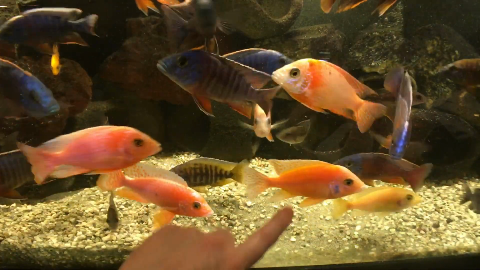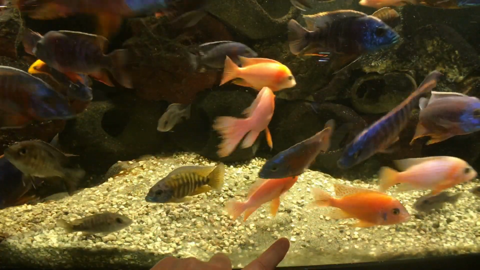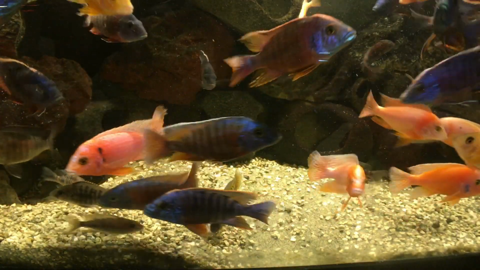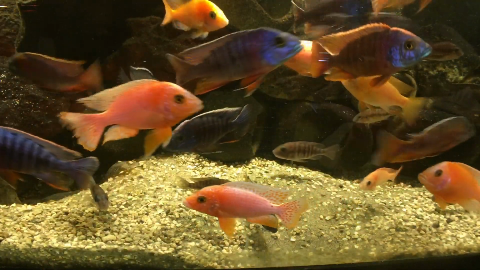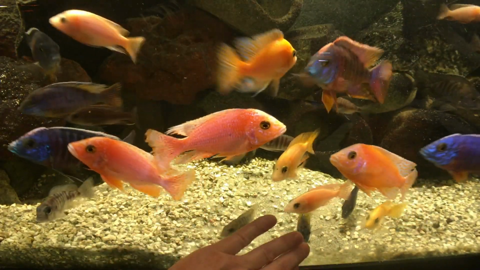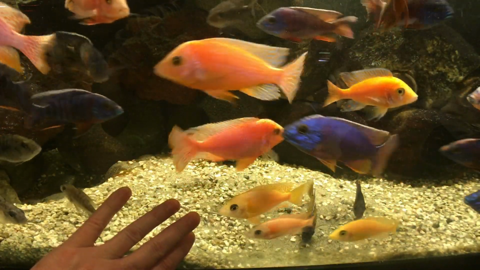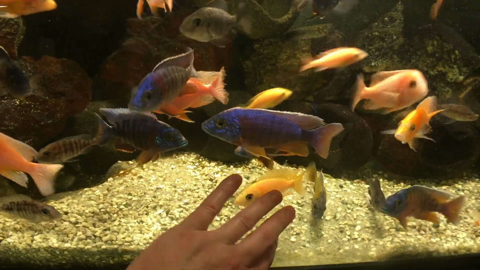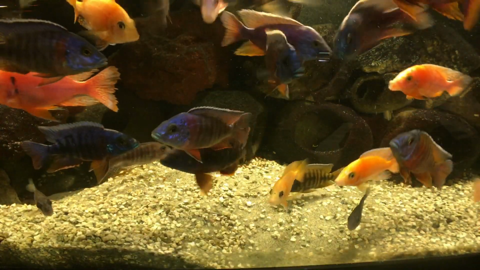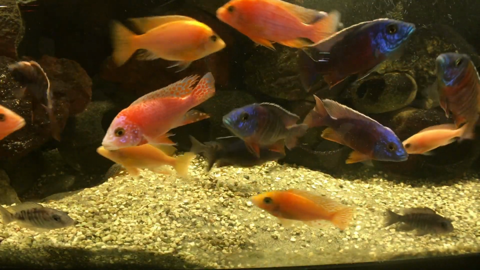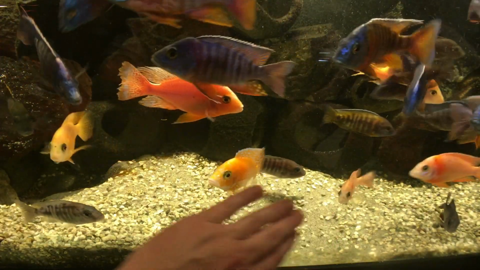It will not sink down, will not get into the substrate. That's part of filtration. I consider that part of filtering the water. It keeps it from going down and building up in your substrate. That is amazing.